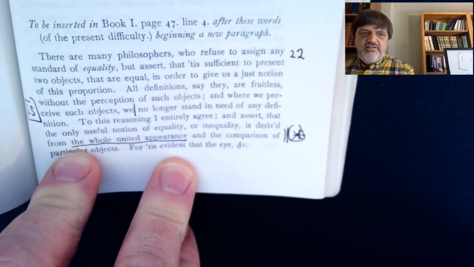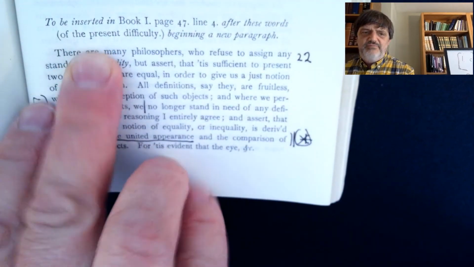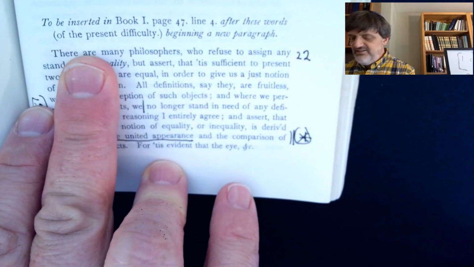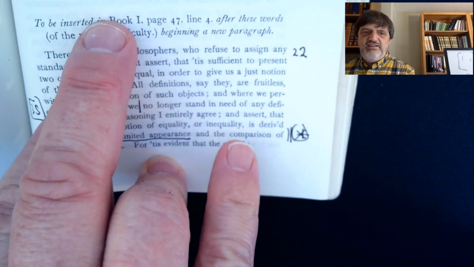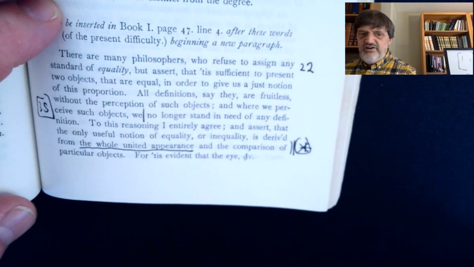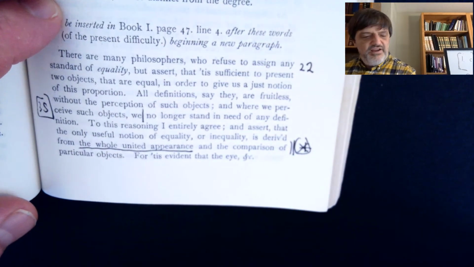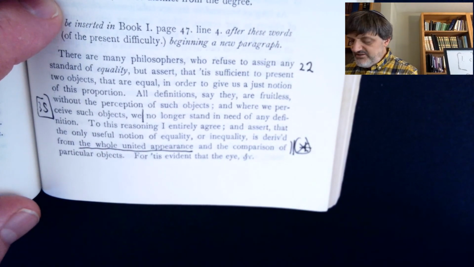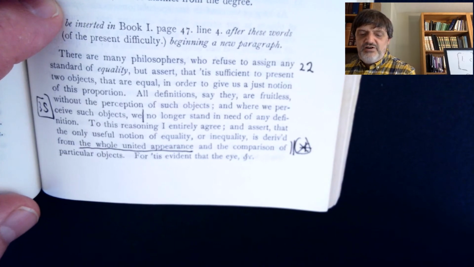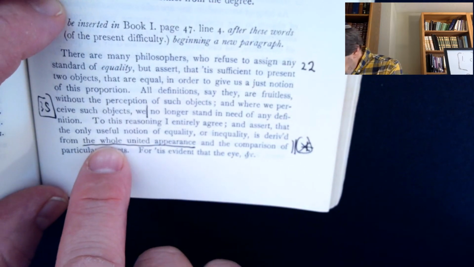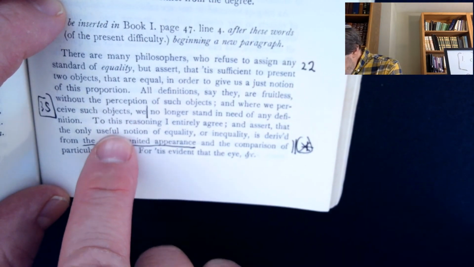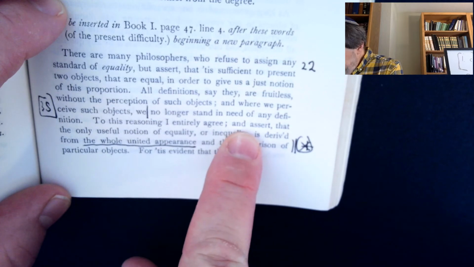So this is actually a passage that Hume instructed to add in his appendix to the first edition. In this book that I have here, they printed it in the back in the appendix, but in your book they inserted it where he wanted it to be, and it's on page 36. So it's book 1, part 2, section 4, paragraph 22. "To this reasoning, I entirely agree." Well, maybe I should read what the reasoning is.